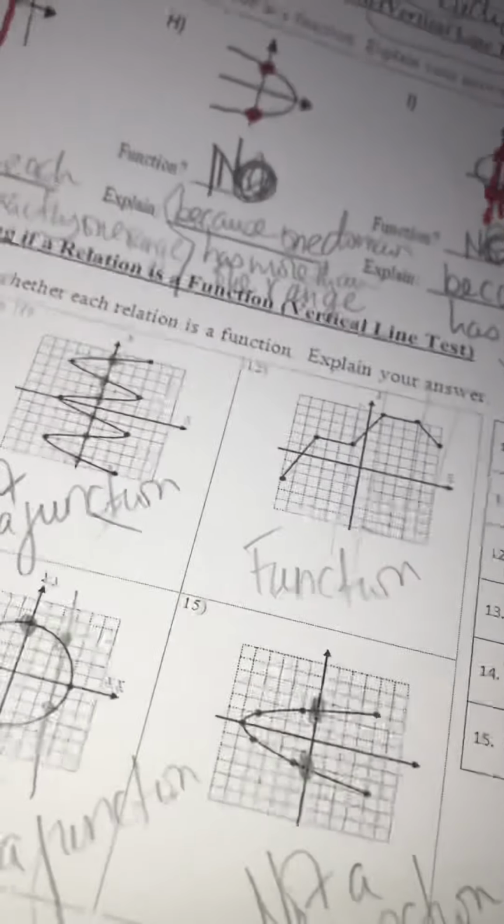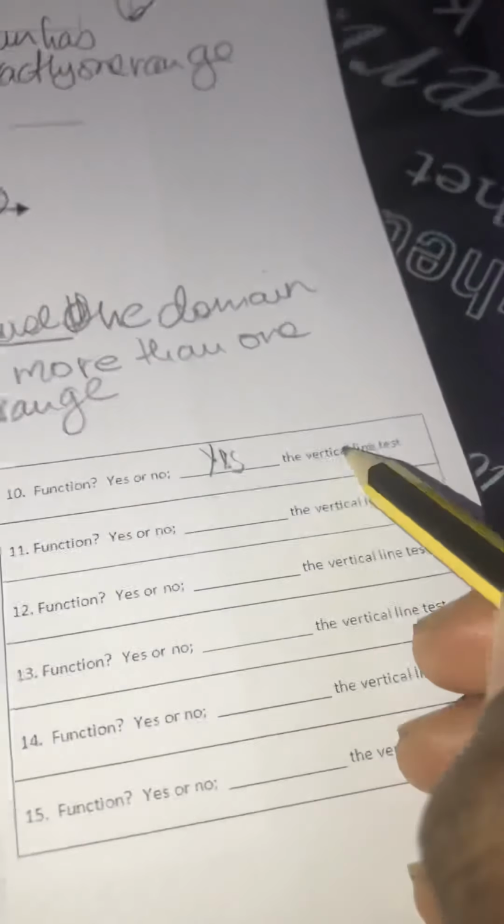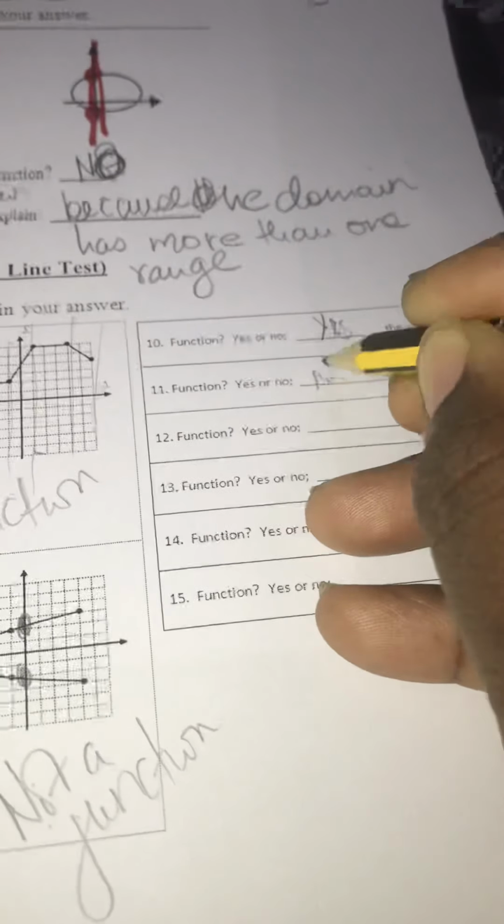Question 10, it is a function, yes, because it passed the vertical line test. 11, no. Here you circle, sorry.